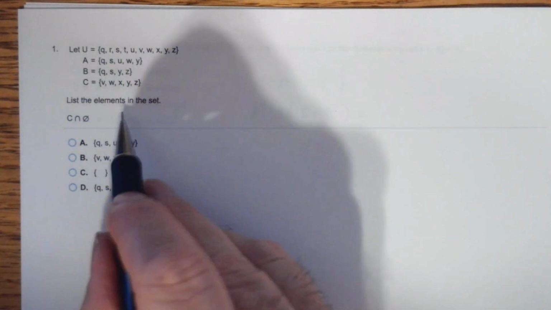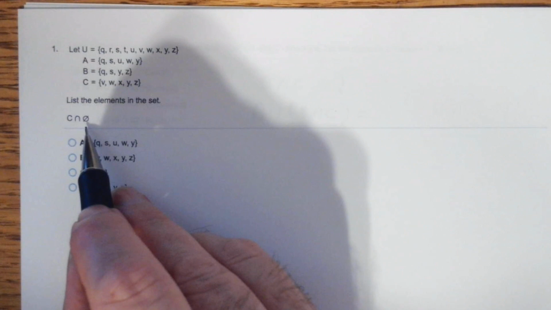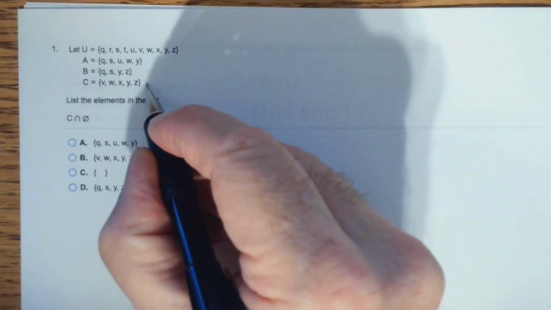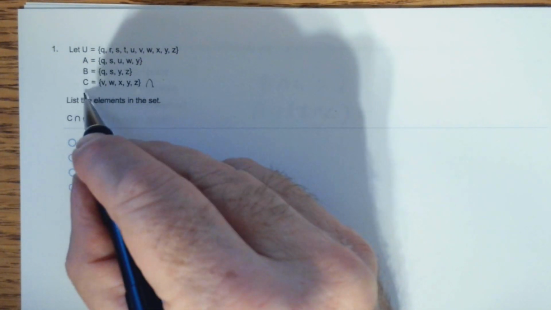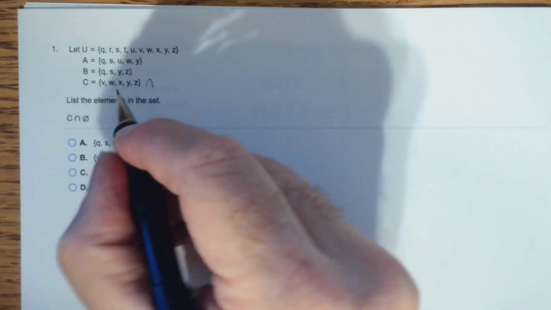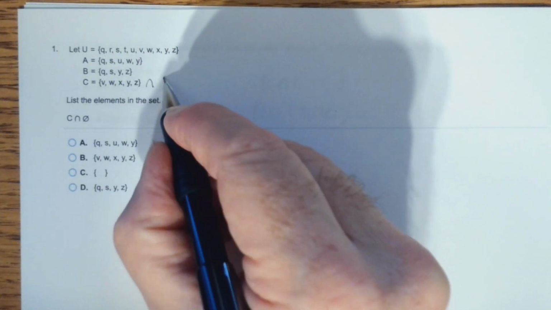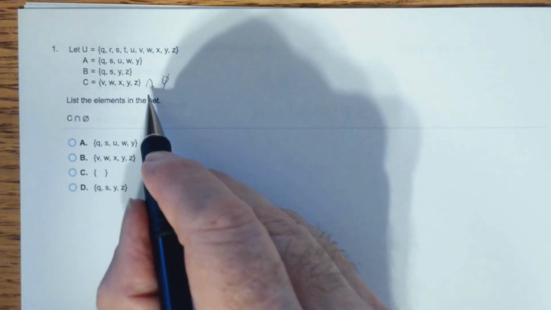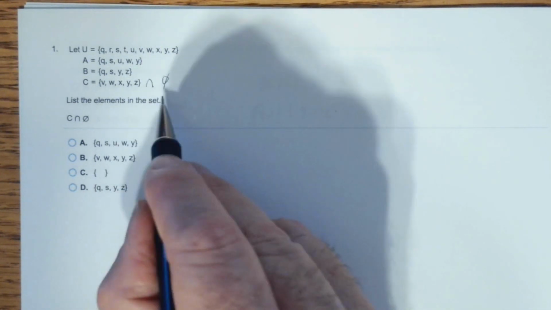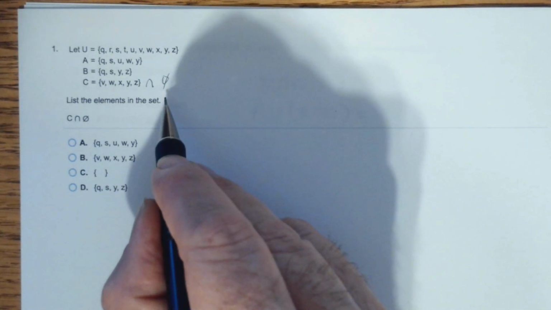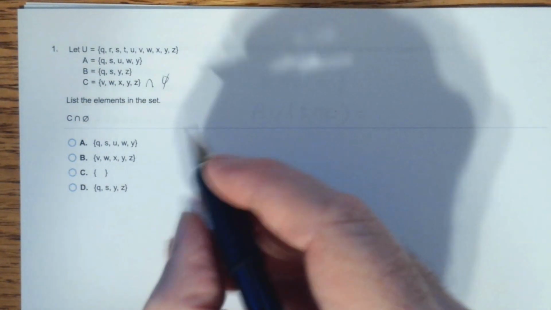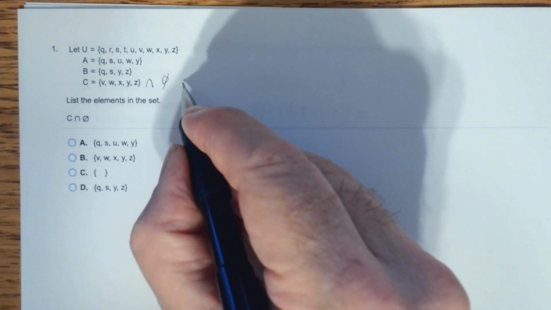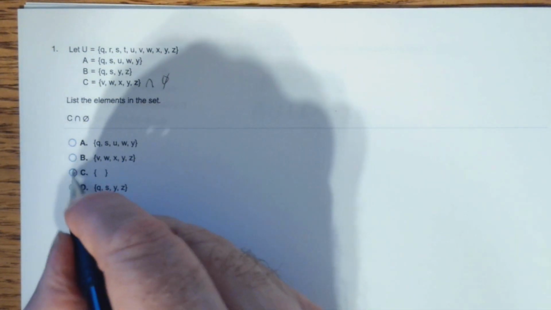All right. So here we're supposed to find the elements in the set C intersect the empty set. Did I say that right? Intersect. It's getting late here. Set C intersect the empty set. So what we want to find, since it's the intersection, is what do these two sets have in common? Well, the empty set has no elements, so they have no elements in common, and so that would be the empty set. The set of elements that are in both sets is the empty set, so that's C.